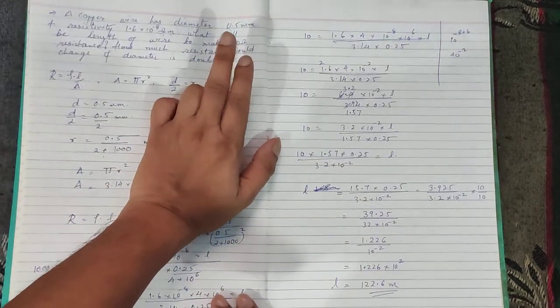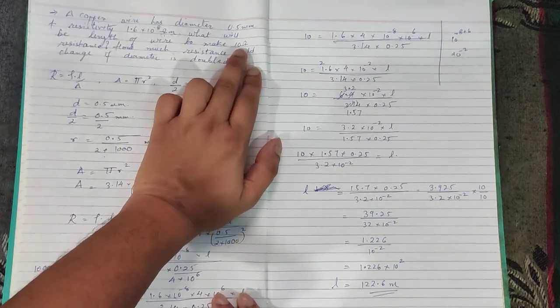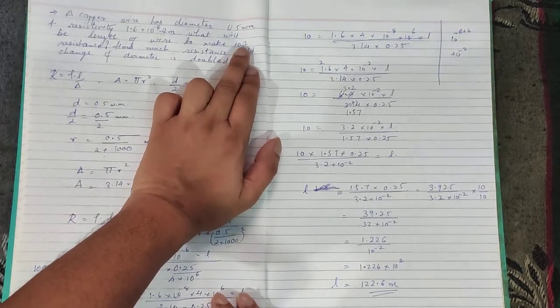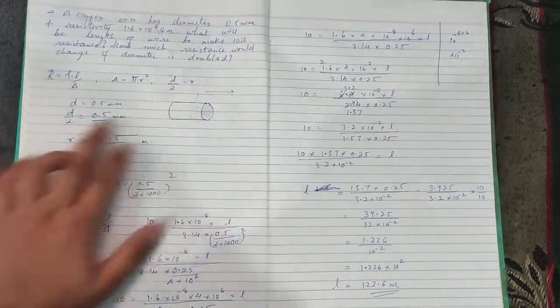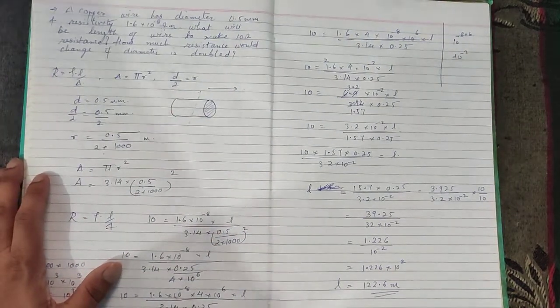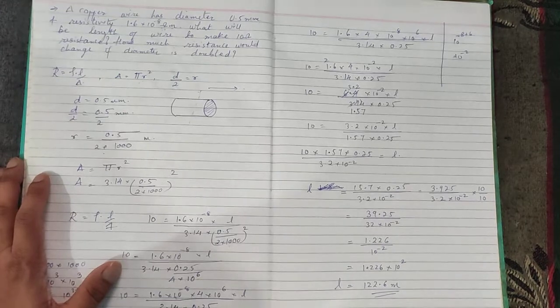Understood? So if I want to take the copper wire whose resistance is 10 ohms, then its length will be 122.6 meters. Okay, I hope it is clear, students.